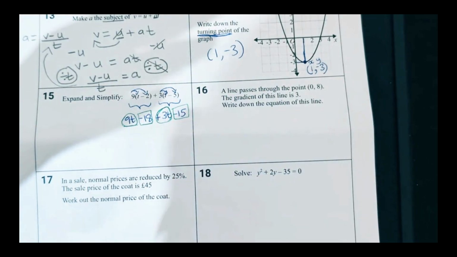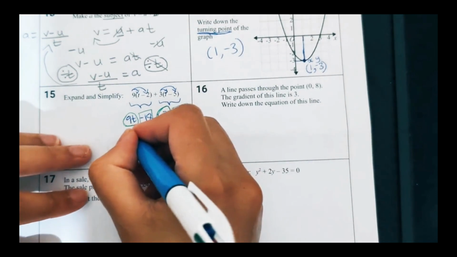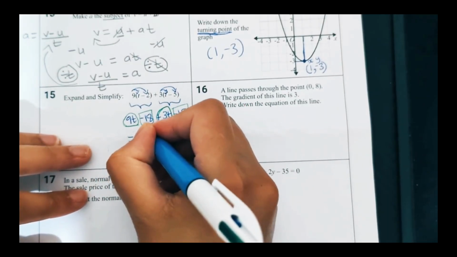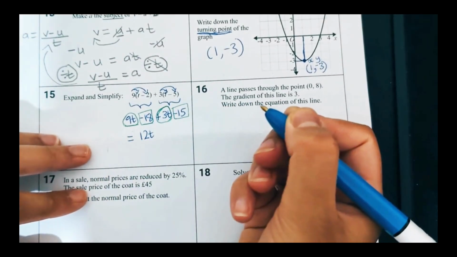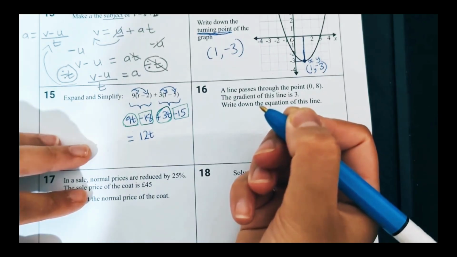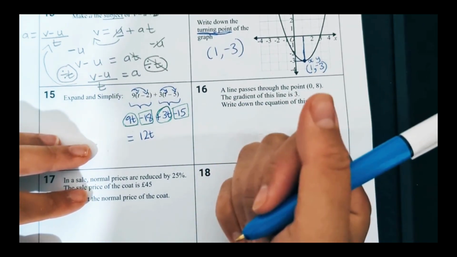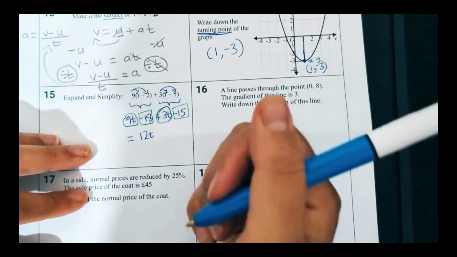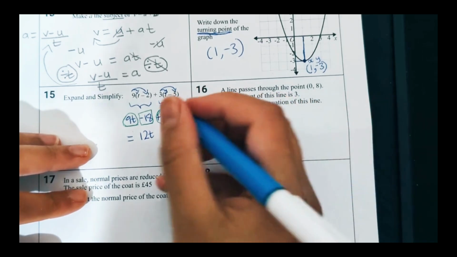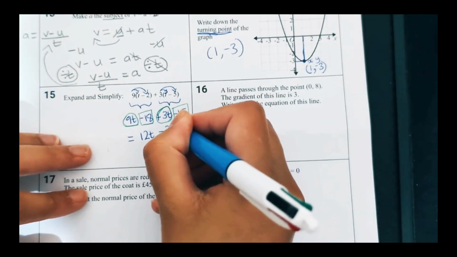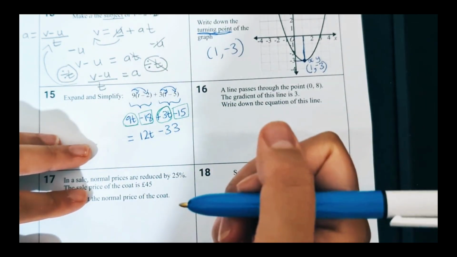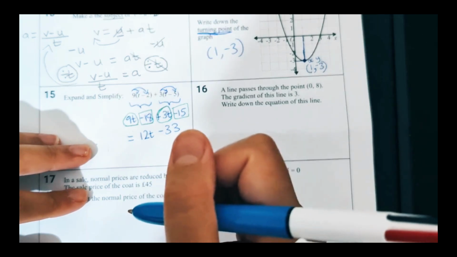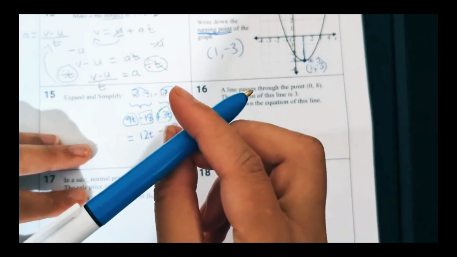Okay, so 9t plus 3t gives us 12t. -18 minus 15 gives us, so -18 minus 10 gives us -28, minus another 5 gives us -33, if I'm correct.